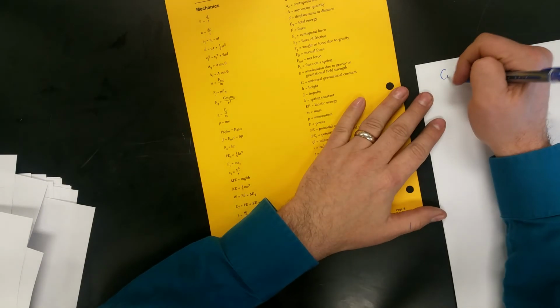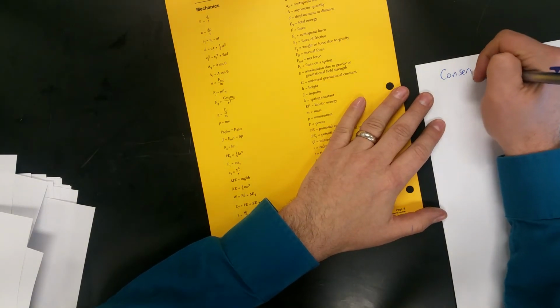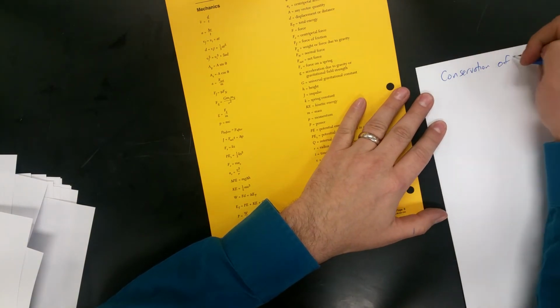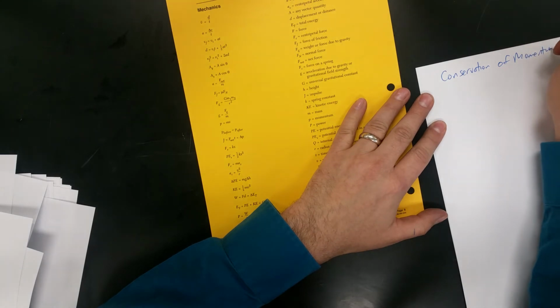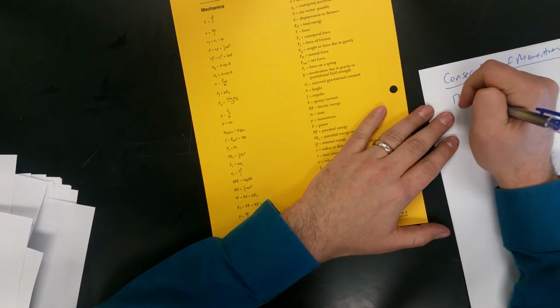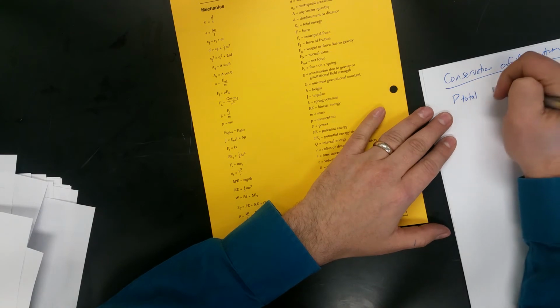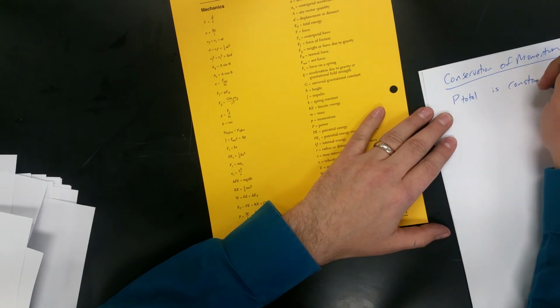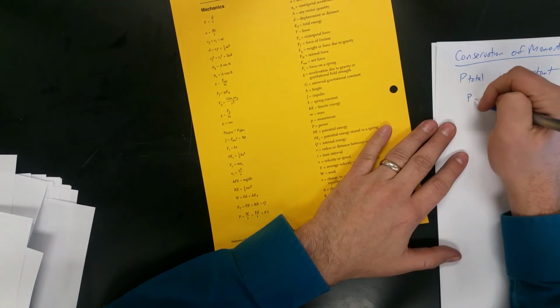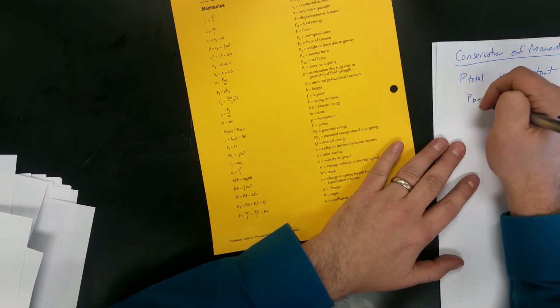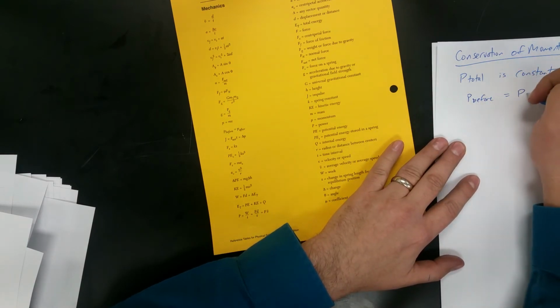The other kind of question that you often see with impulse and momentum is conservation of momentum. And that's basically saying P total is constant, your total momentum is constant, or as they like to write here, P before equals P after.